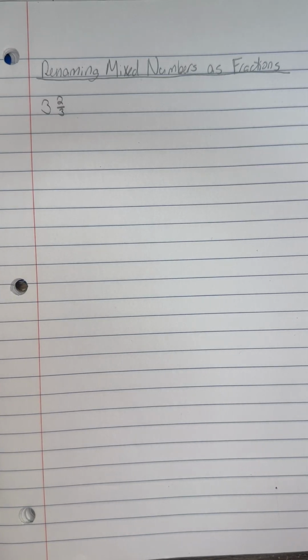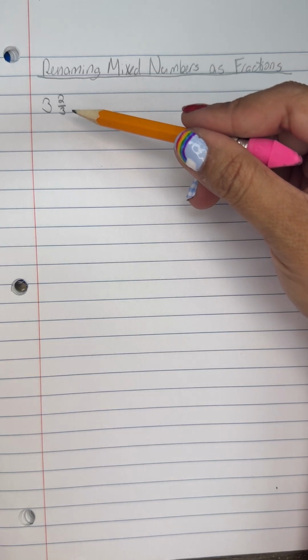Let's take a look at renaming mixed numbers as fractions. So the first thing that we learn is doing this in models. So let's take the mixed number 3 2/3 and let's draw it out.